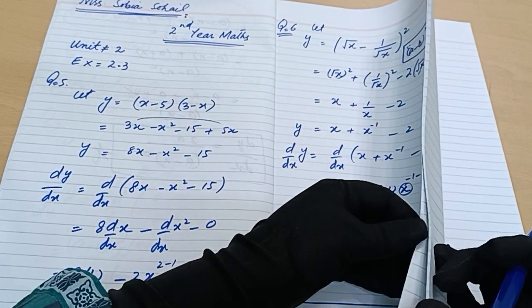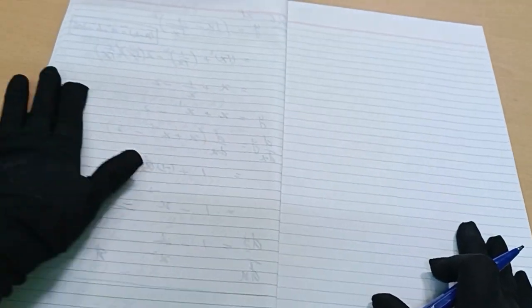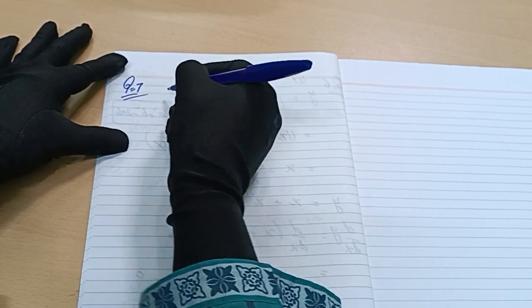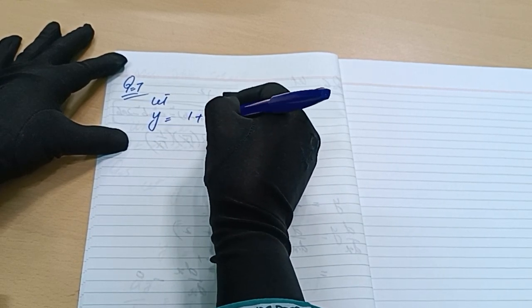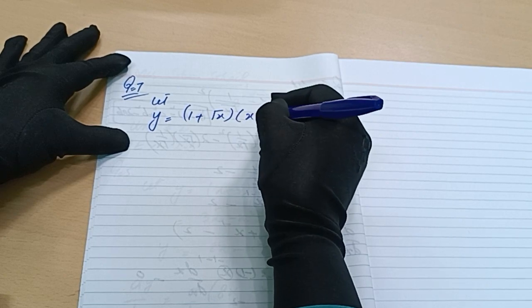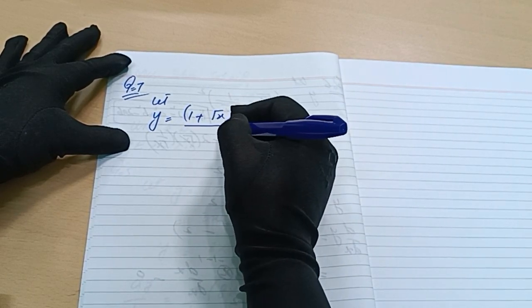Okay, the next one, question number 7, and the trickiest part of this exercise. But if you let y equal to it, and use a little mind to change it into simplified form, then it will become easier.